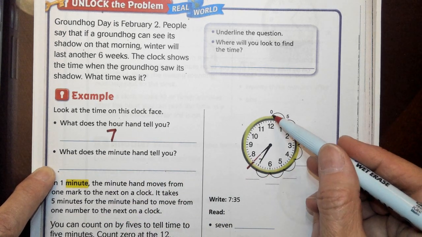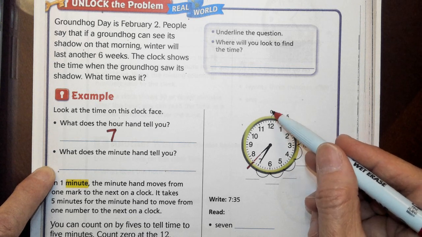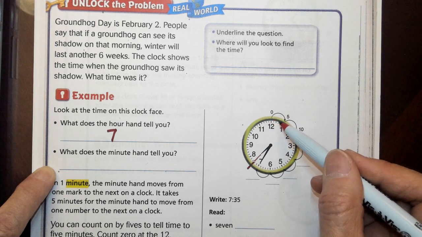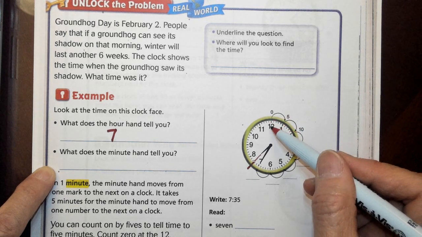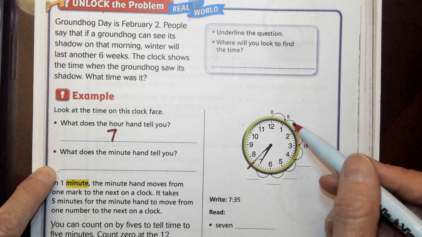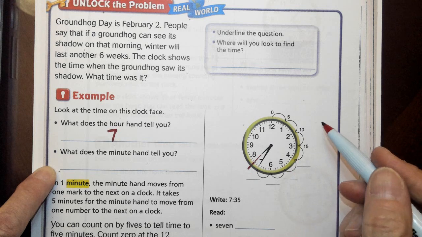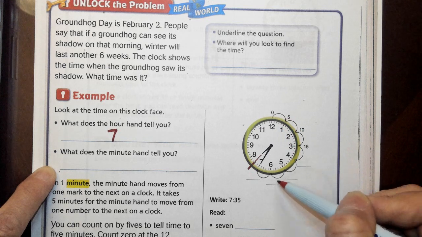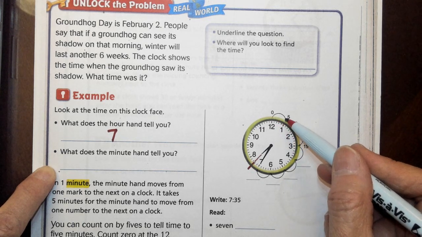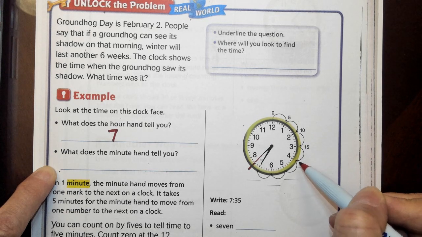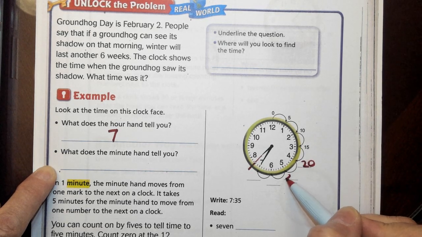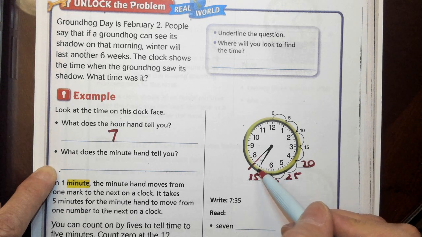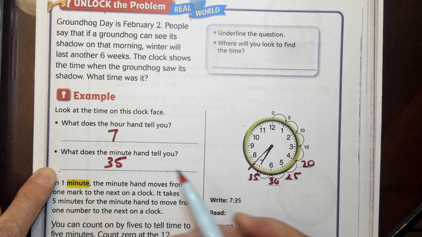To do that, we can start at the top, right up here at the 12. That's where we have no minutes, 0 minutes in a new hour. And then each one of these little marks is a minute. So between the 12 and the 1, there's 5 little marks, or 5 minutes. Between every number, there's 5 minutes. We can count by 5s, or remember your multiplication 5s, as we count what the minute hand has done. So we have 5, 10, 15, 20, 25, 30, 35 minutes. So the minute hand tells us it's 35.